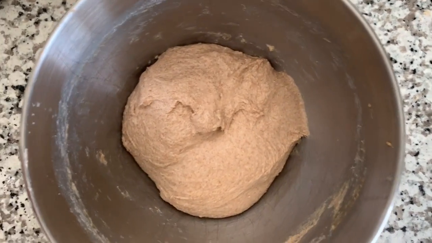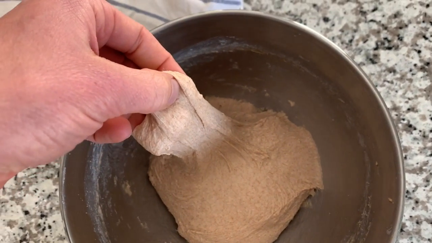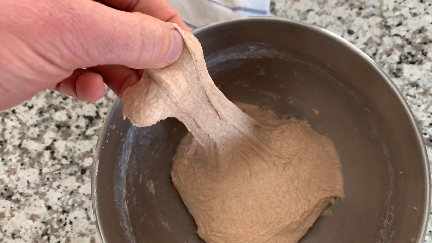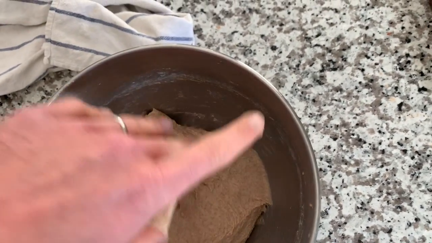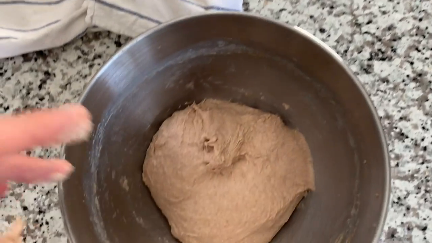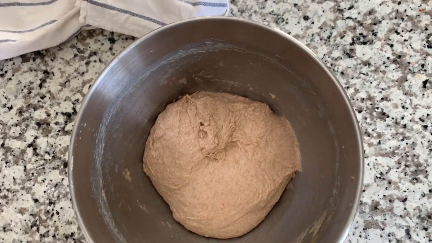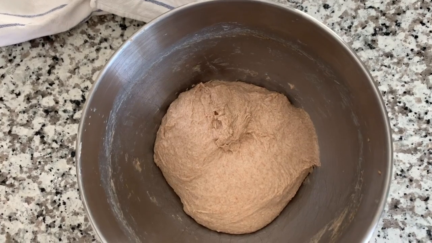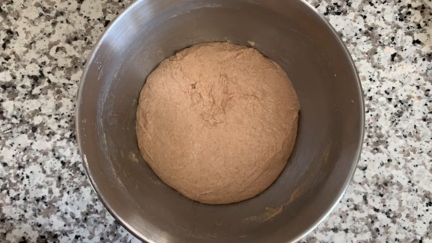All right, here's my dough. I've kneaded it. Look at this stretch. It's not starting to tear yet. So I'm feeling pretty good about where the gluten network is at. And I'm just gonna now let it sit. I'm gonna cover it. I'm gonna come back in about 45 minutes and I'll show you what it looks like. We'll see what the yeast have done.